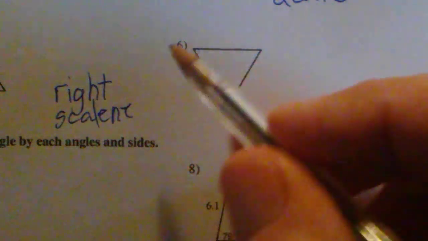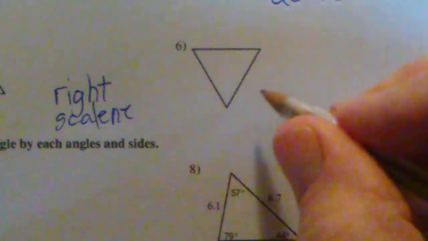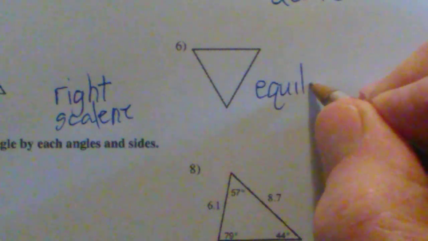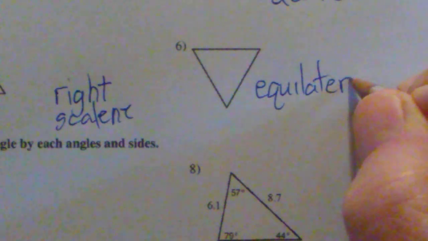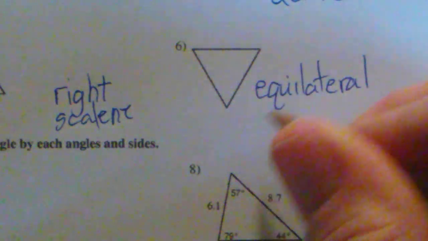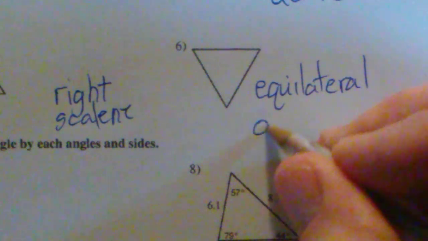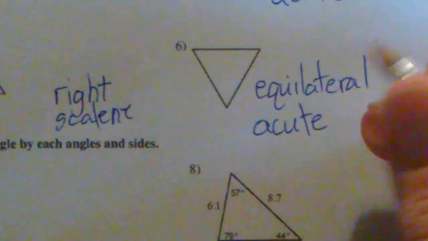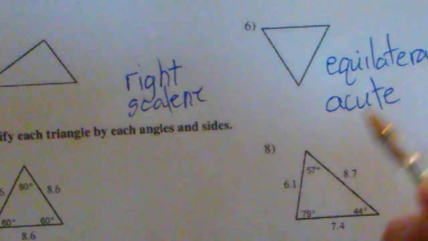And this one, they all look the same, don't they? The angles look the same. So we'll call it equilateral, especially since they didn't do one. It's equilateral. They're all the same. And all equilaterals have angles of 60, 60, 60. So angles all 60, that makes it what? Acute. It's equilateral and acute, but you don't have to say equilateral acute because all equilaterals are acute. But not all acutes are equilateral. So maybe you should say equilateral acute.